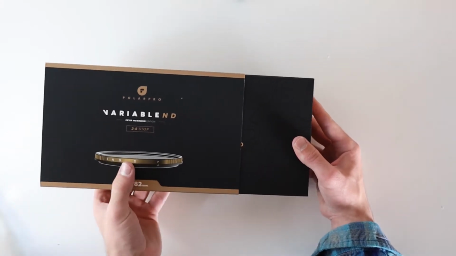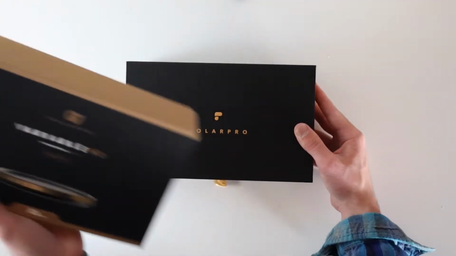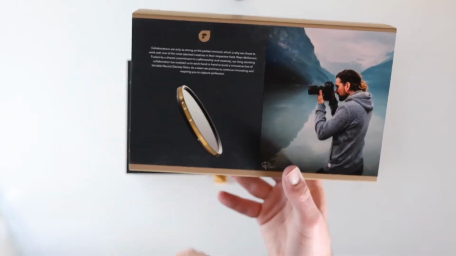I'm gonna open it. I'm gonna do it. So, to be honest, opening these packages is always a lot of fun. Got a little Peter McKinnon on the back.